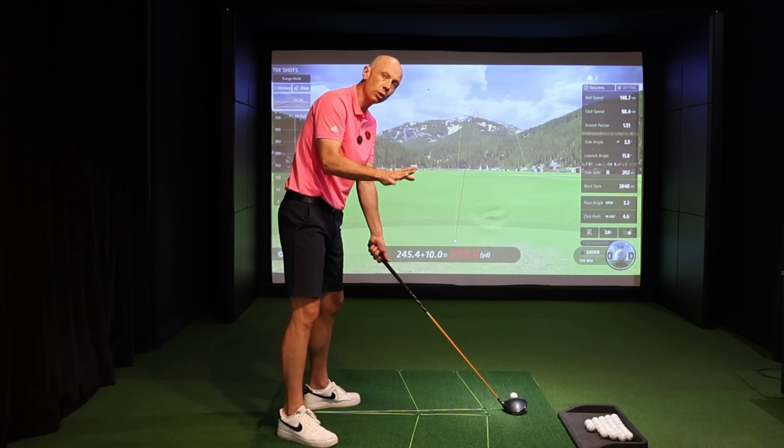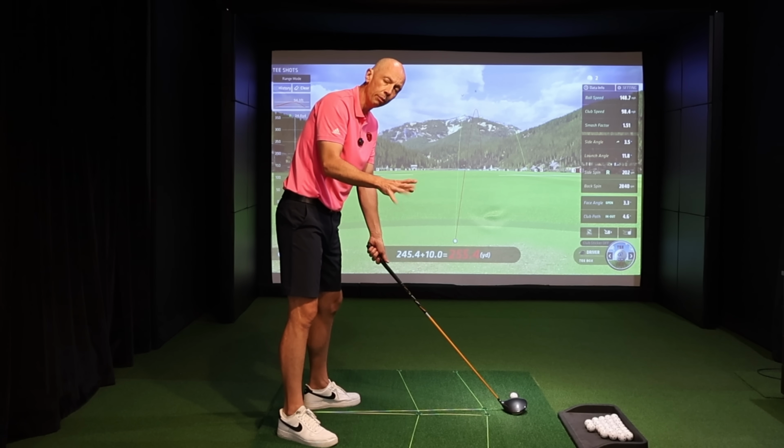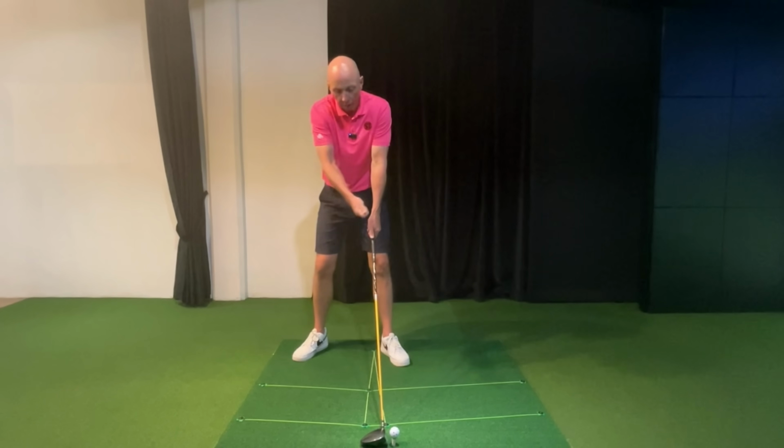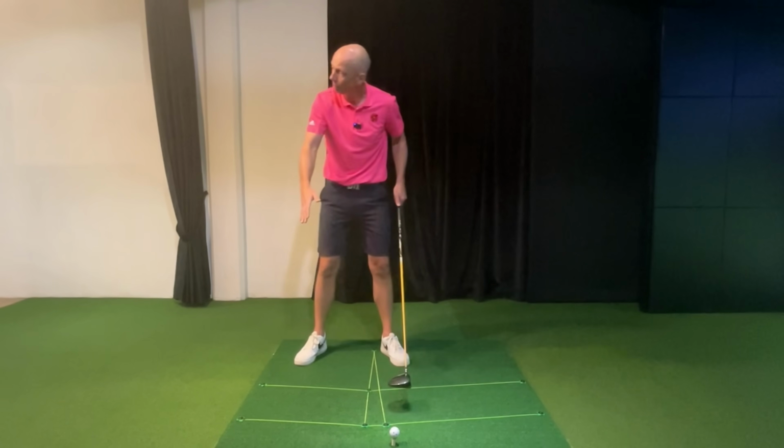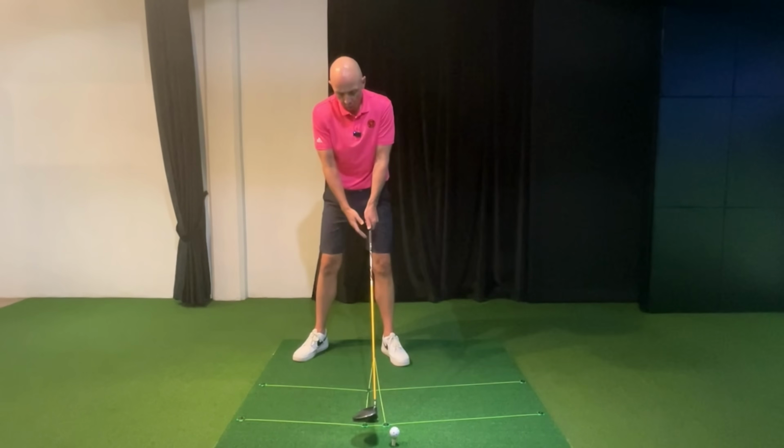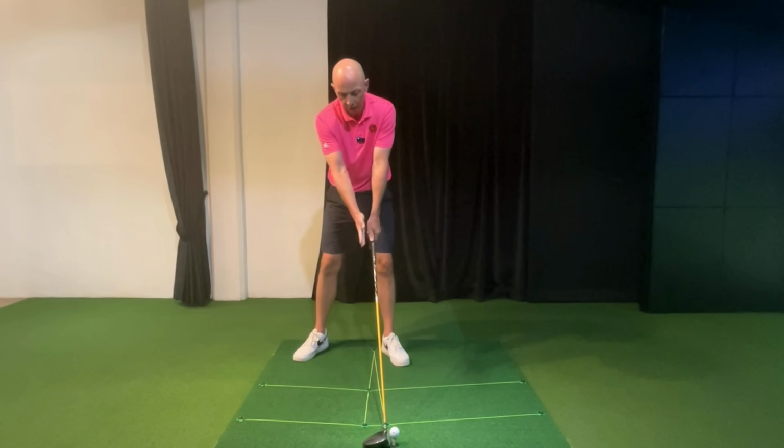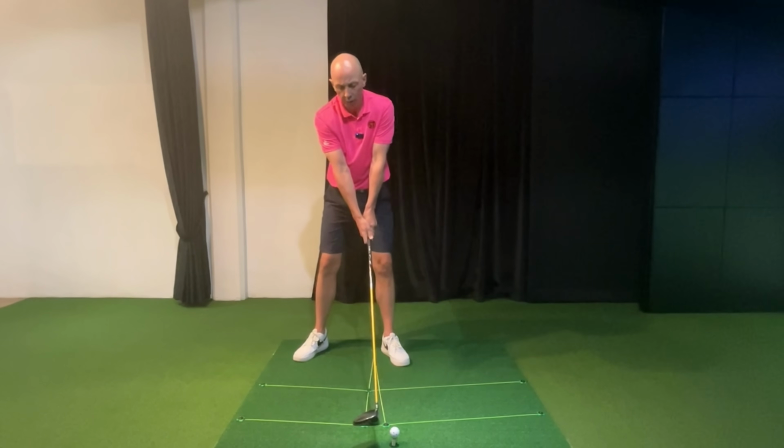I'm not changing my swing to fade the ball at all. I'm not thinking about a different swing path. I'm not having to remember to aim differently. All I'm doing is moving the ball forward in my stance, making sure I keep my face 1 or 2 degrees more open than I normally would. And now I'm going to go ahead and make my regular swing.